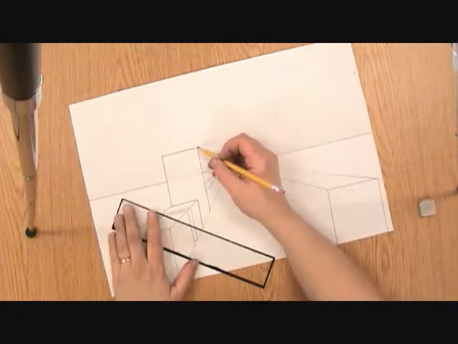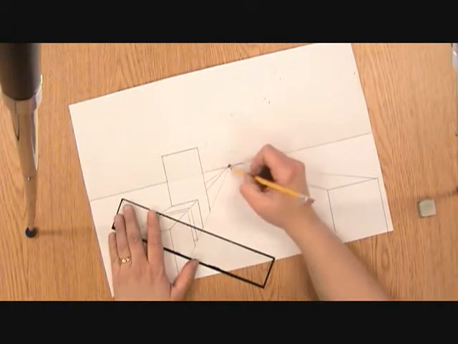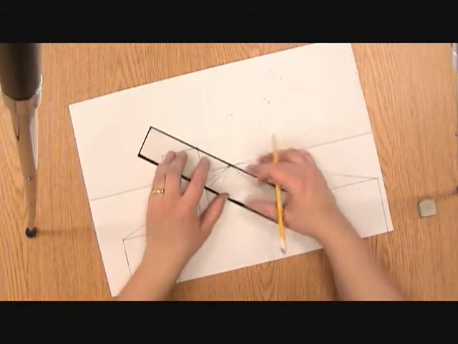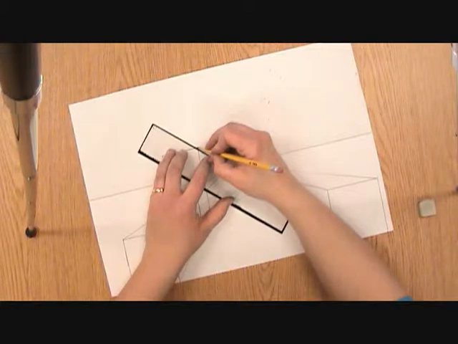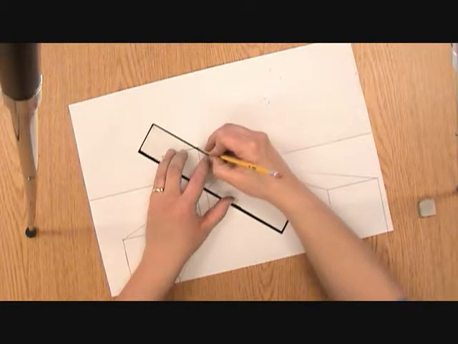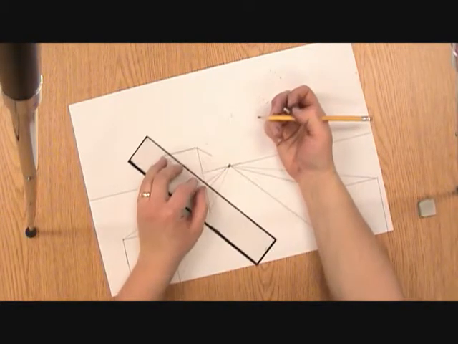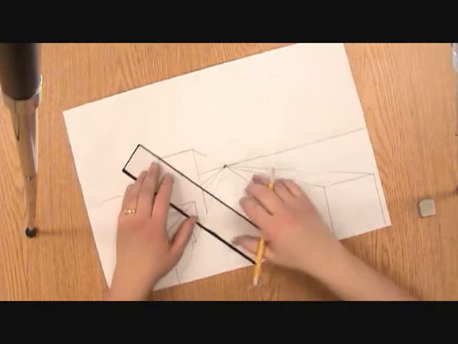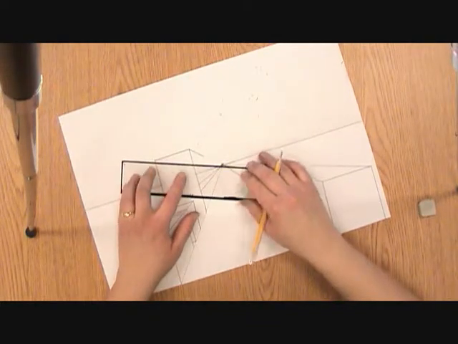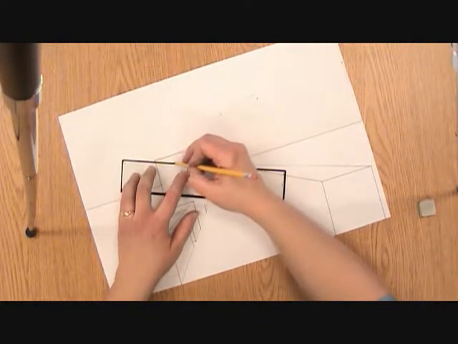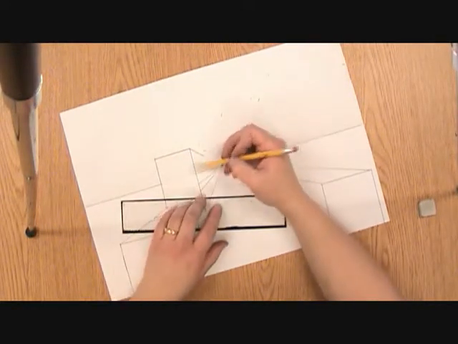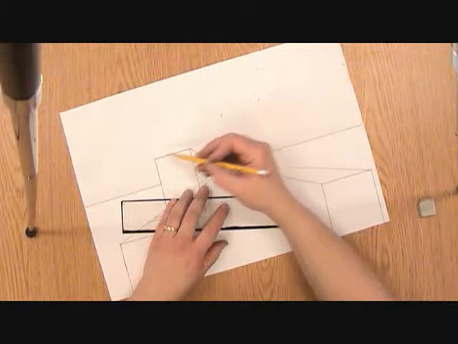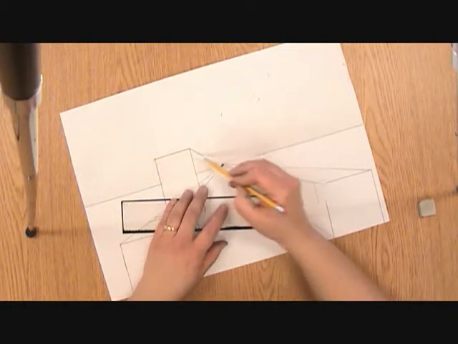Now with building number 3, it also needs vanishing points. So we take it from here, and I line it up with the vanishing point. I'm not going to draw it all the way to the vanishing point because I don't want it to go all the way to the vanishing point. So I'm just going to draw it to there. And then I go to my next one. Well, now look. It's going to go behind the entire building, so I don't even bother drawing it. If it's above the horizon line, you don't need to draw that second vanishing point line.